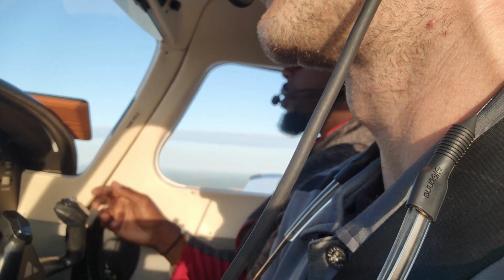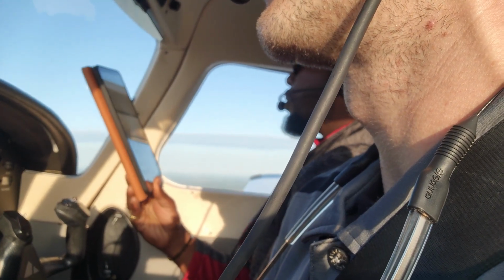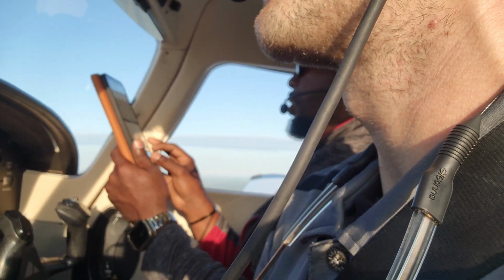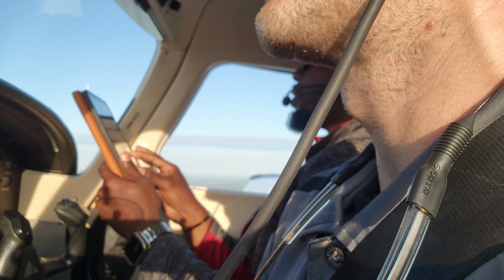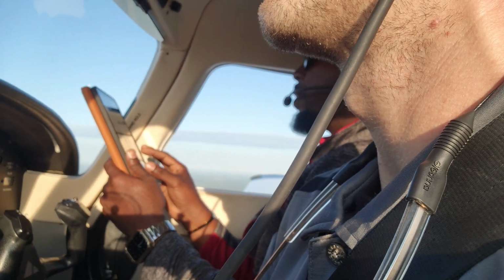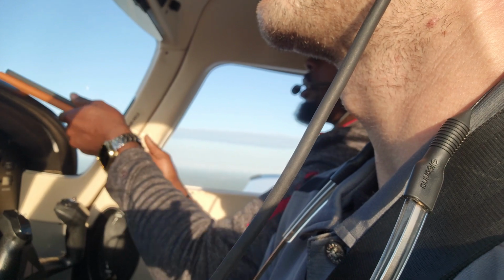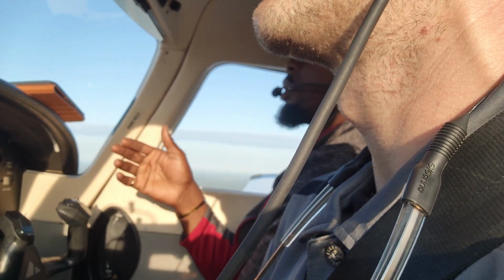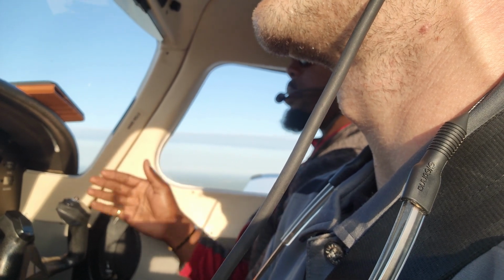All right, so what we're doing here, what are we going to do today? We're going to do some unusual attitude and then some ground reference maneuvers. Okay. So as far as ground reference maneuvers, what that's going to allow us to do is maneuvers based off of the ground. So we're going to do what we call an S-turn.